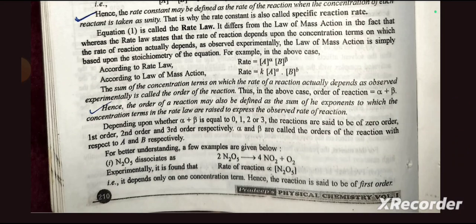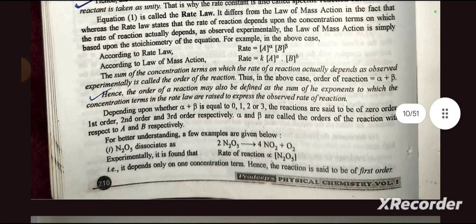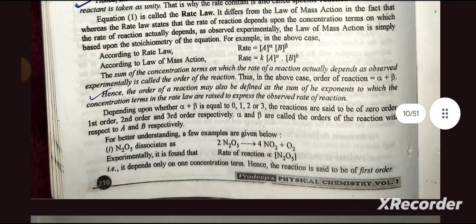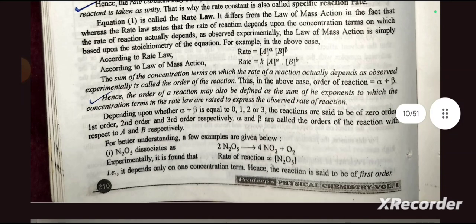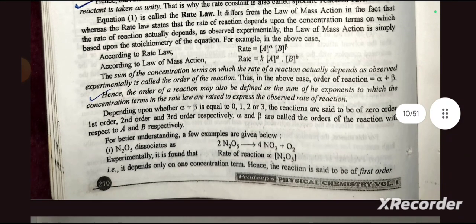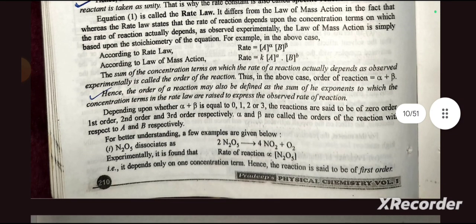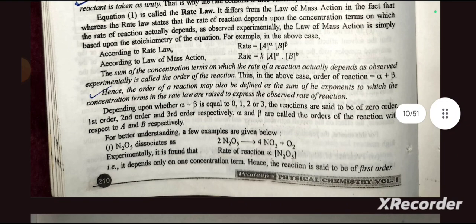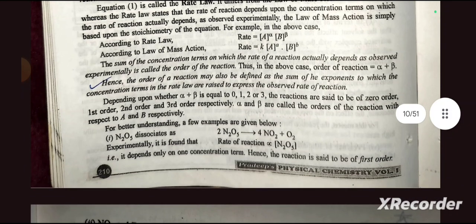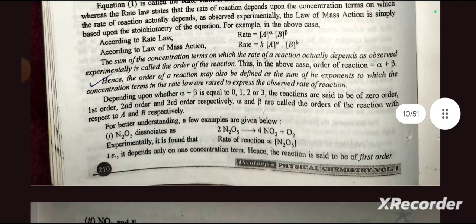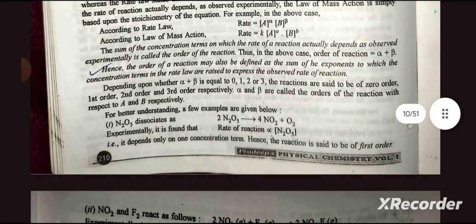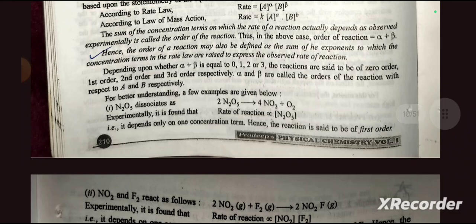It differs from the law of mass action in that the rate law states that the rate of reaction depends upon the concentration terms on which the rate actually depends, as observed experimentally. According to the rate law, rate is equal to k [A]^alpha [B]^beta. According to the law of mass action, rate is equal to k [A]^a [B]^b.